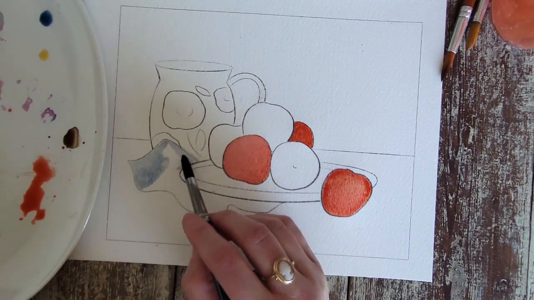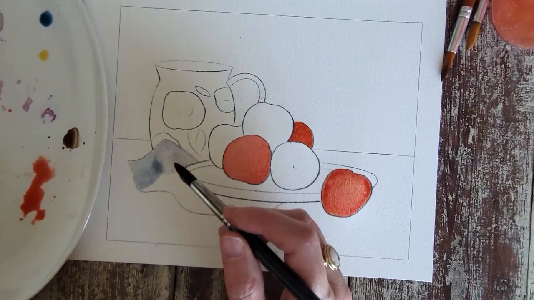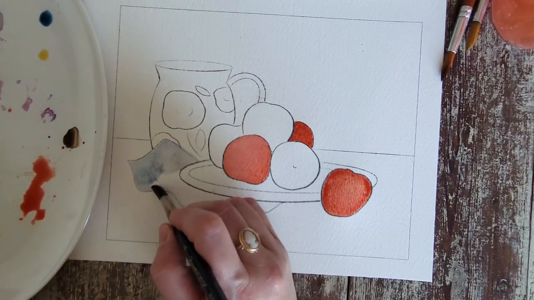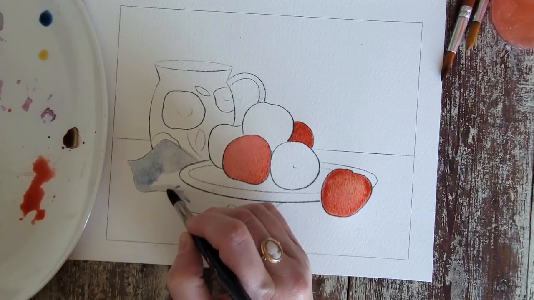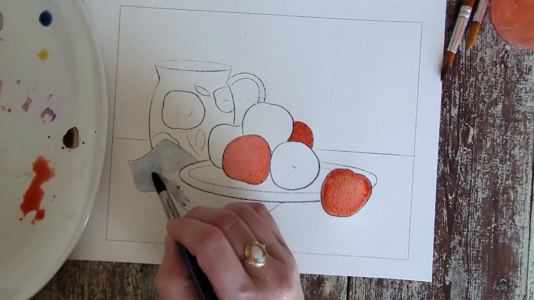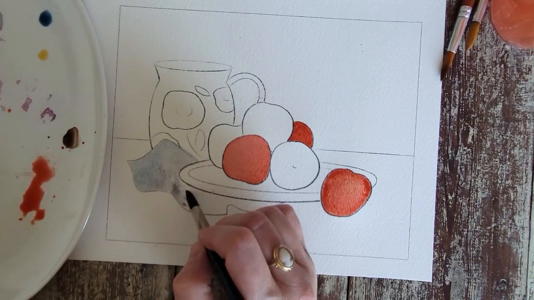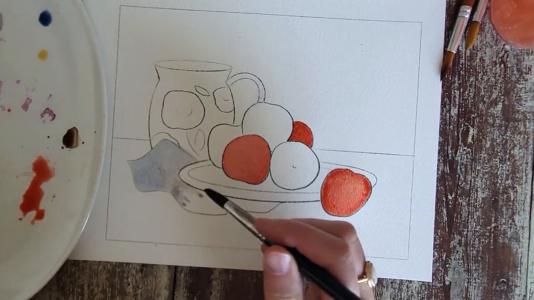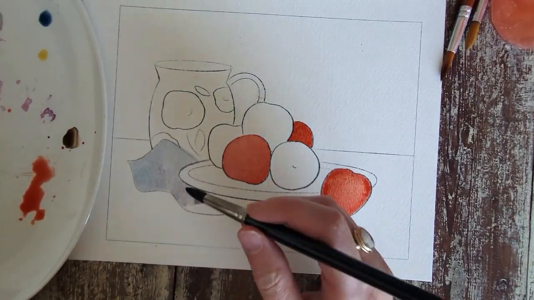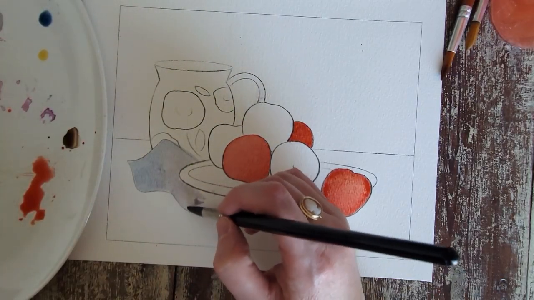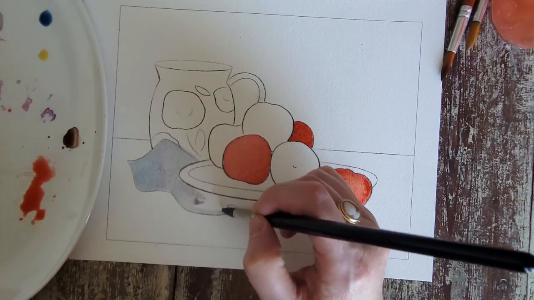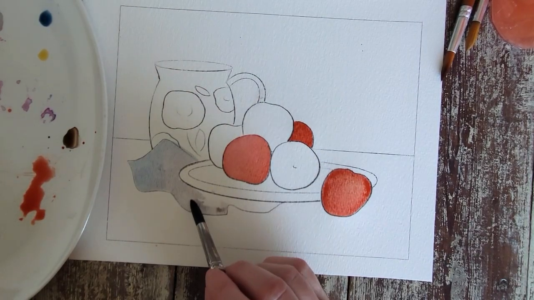And if you are wanting to follow along and this is too fast, just pause it at any point and take your time. You don't want to ever feel stressed when you're painting, because stress really does come through in your painting.